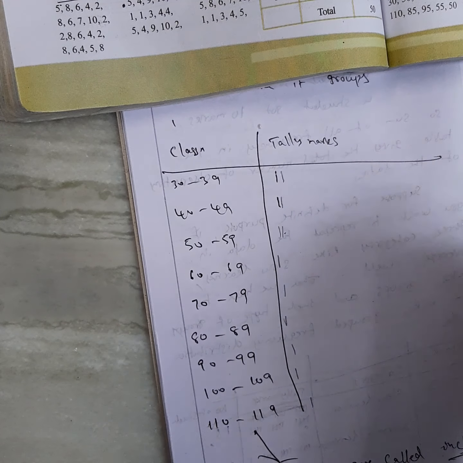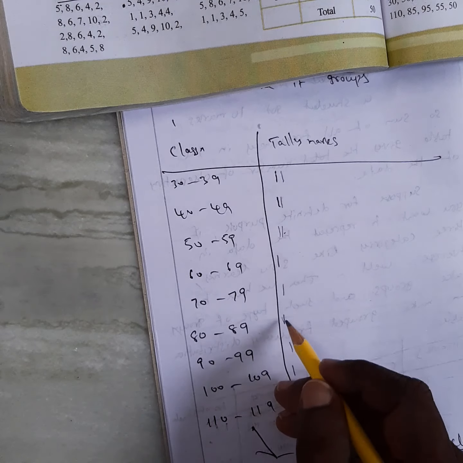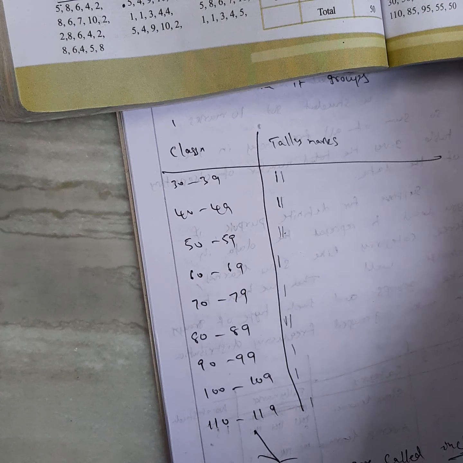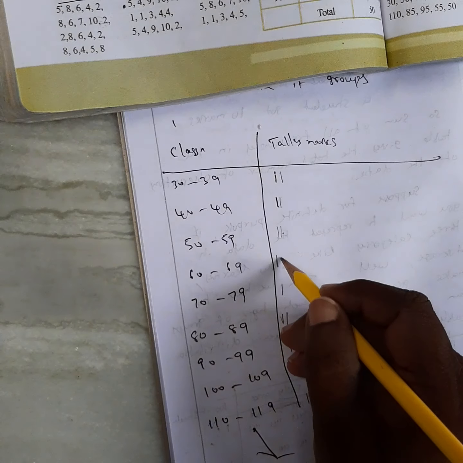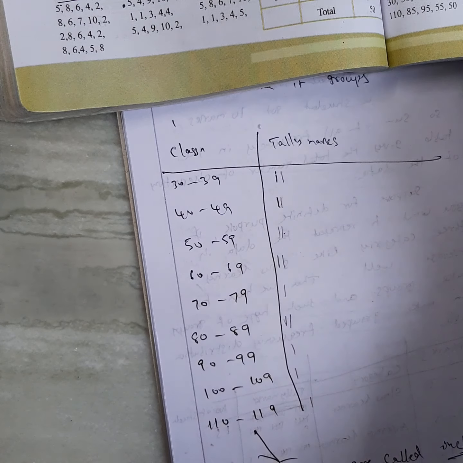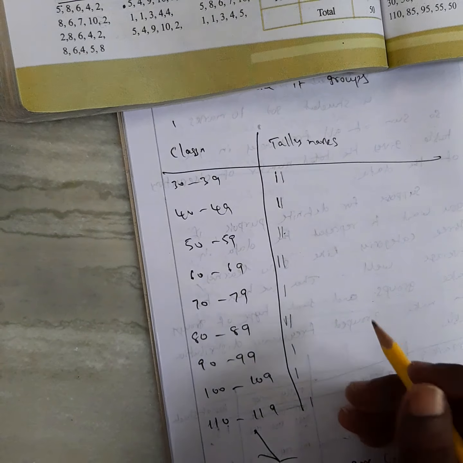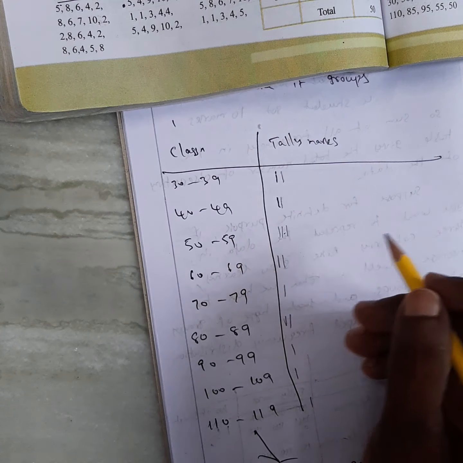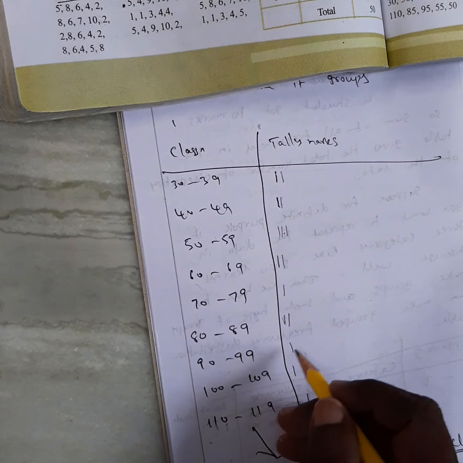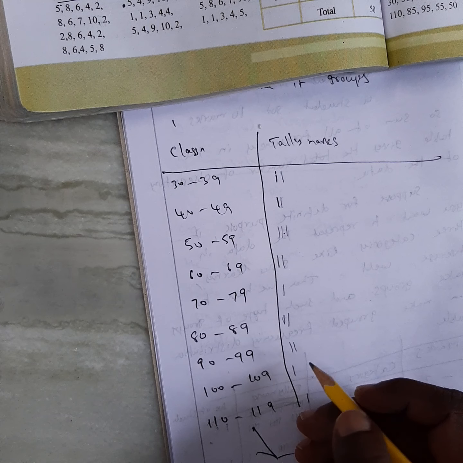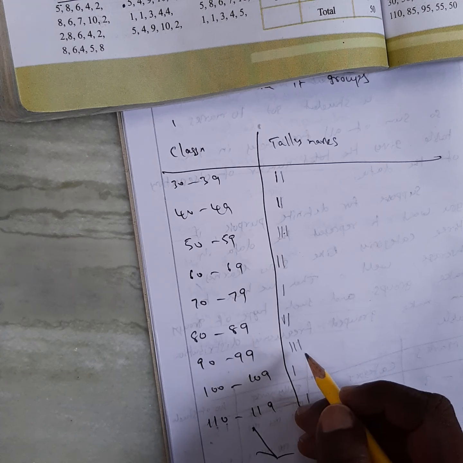Next 85. Where is 85? This is 85. Then 60 again, and after 60, 52 is there. Next 95, this is 95. Next 98, here also 98 is there.